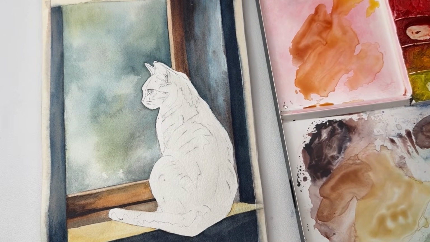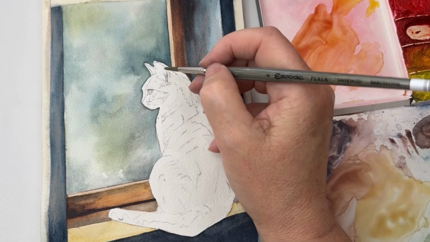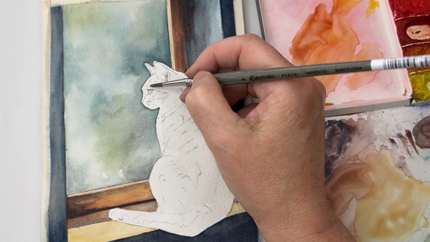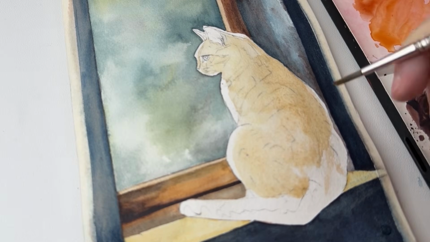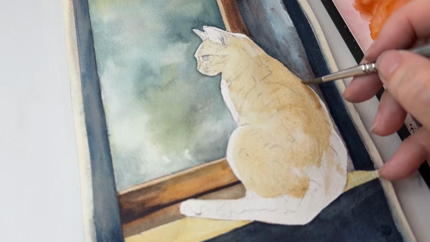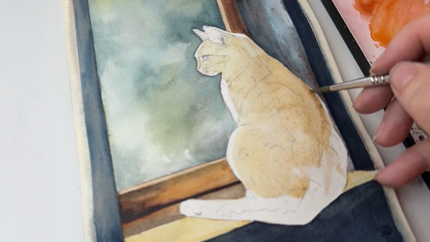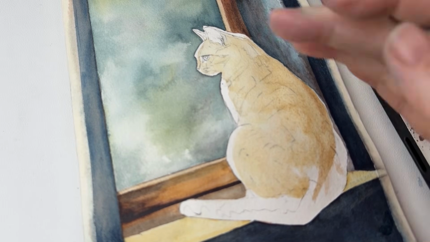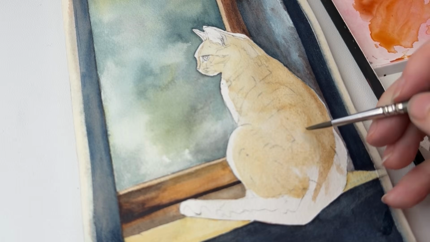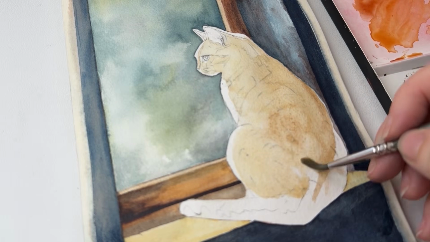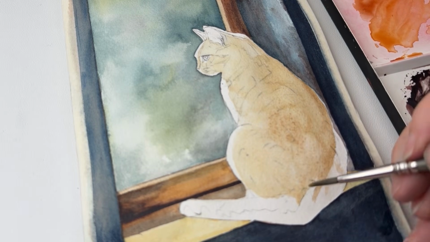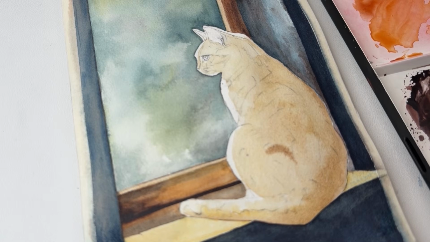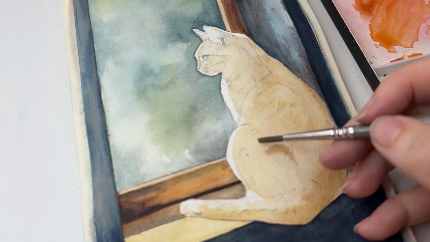The color, the one that I just finished mixing, I'm going to start dropping some. This part over here is going to be darker, as it's the farther part of the cat that is farther from the window. Okay, again, this is kind of like an underpainting for the moment. Coming with the same colors, but maybe slightly darker.